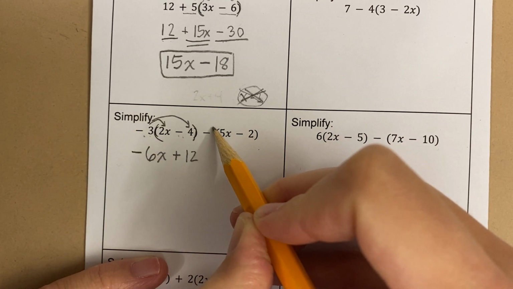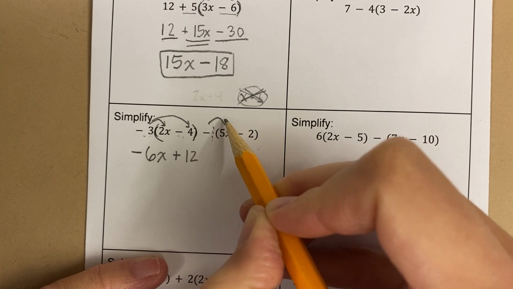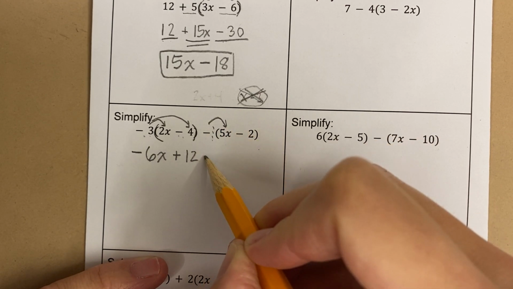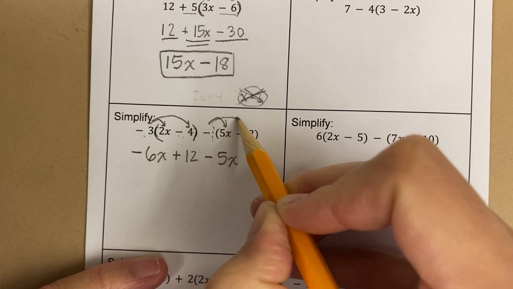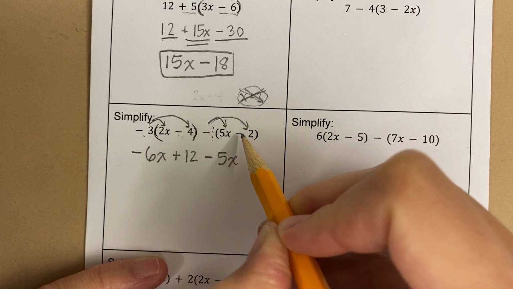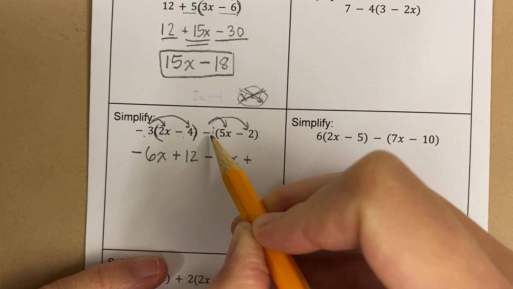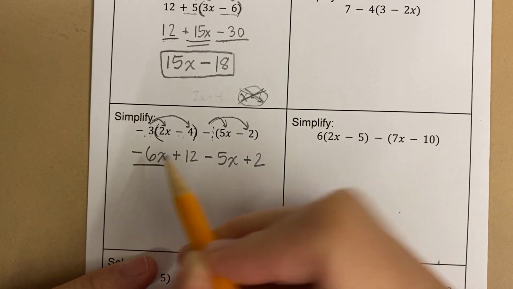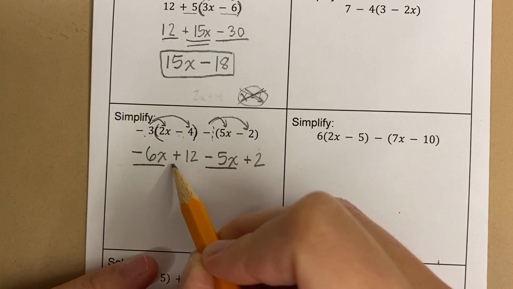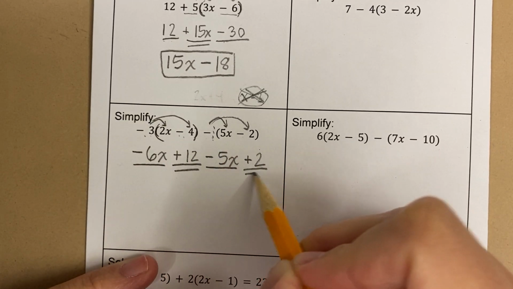This right here is an invisible negative 1, so this is negative 1 times 5, that's negative 5, that's negative 5x. Negative 1 times negative 2, negative times negative is positive. 1 times 2 is 2. Let's look for like terms. Negative 6 and negative 5 are like terms. 12 and 2 are like terms.